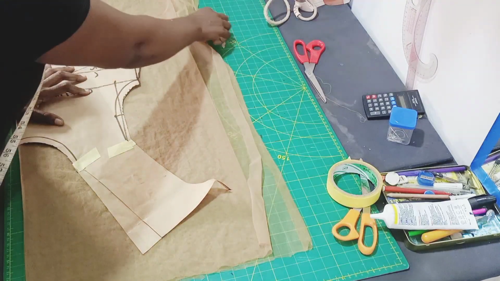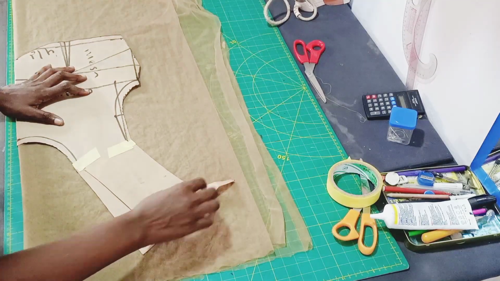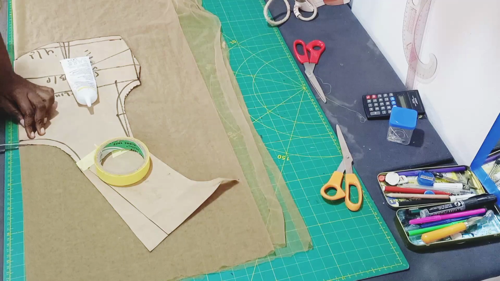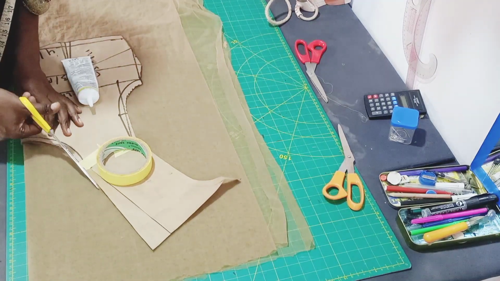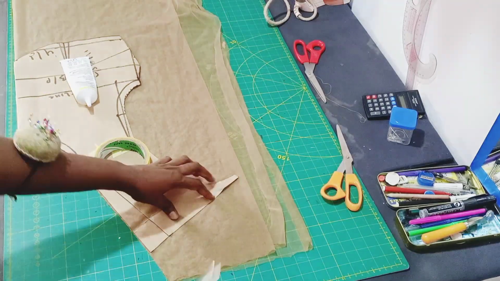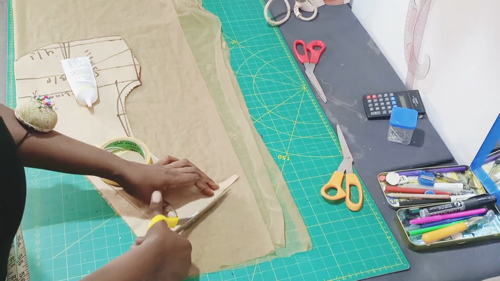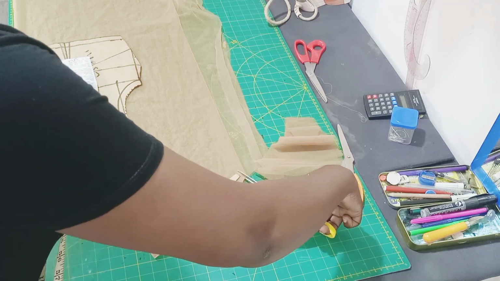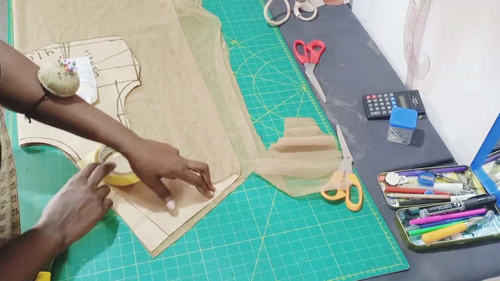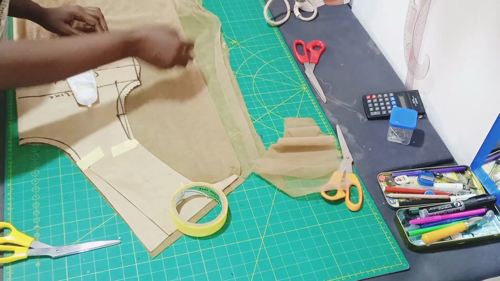Now this mesh is folded into 4 because I like doubling my mesh. I don't want to take chances. You can do single, but it is better when you fold it into 4. So for that part, I'm adding ½ inch sewing allowance, like I told you. Then I'm cutting exact on the armhole.